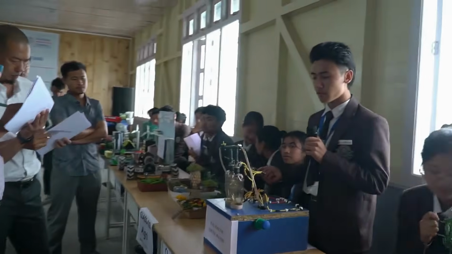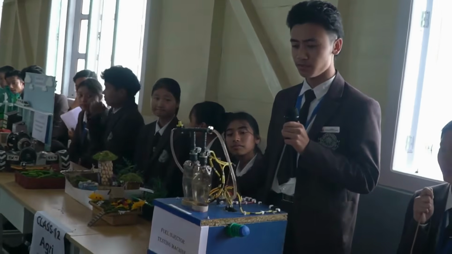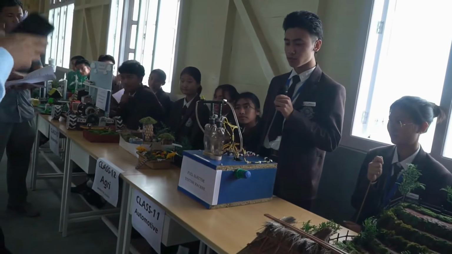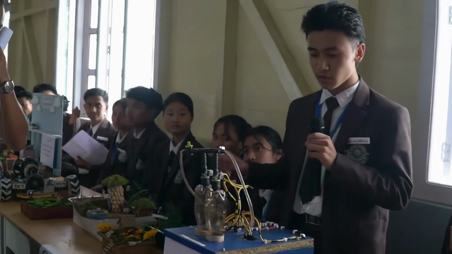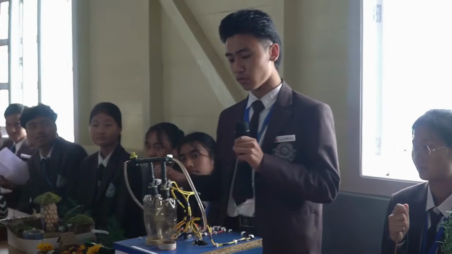Today I'm here to present my model on fuel injector testing machine. The main aim of this model is to show how a fuel injector works and why it is used. A fuel injector is an electronically controlled valve that sprays.